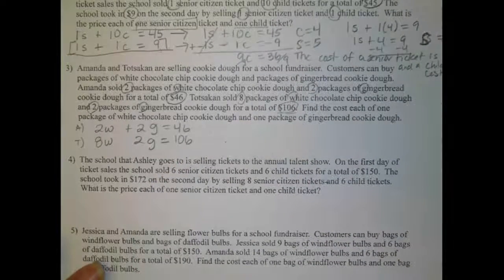Your question? You know how you have 2W, like the letter? If I have a different letter. No, that's fine. You can use anything you want as long as they're the same for the items for both equations. Okay.